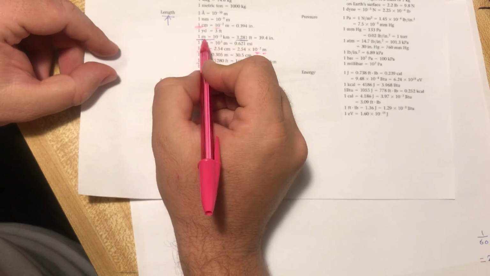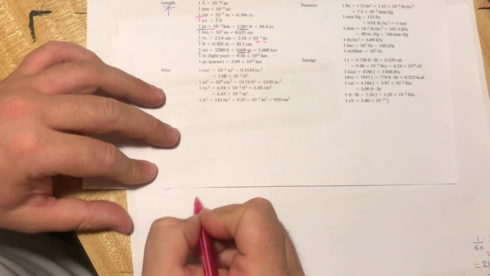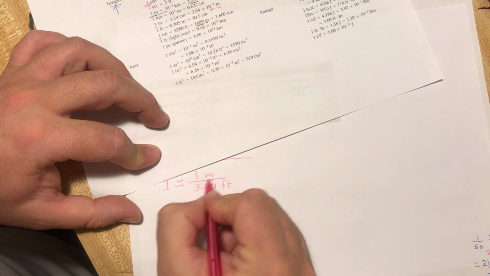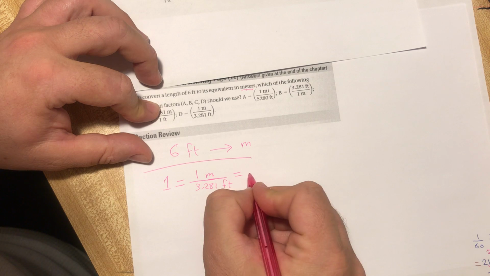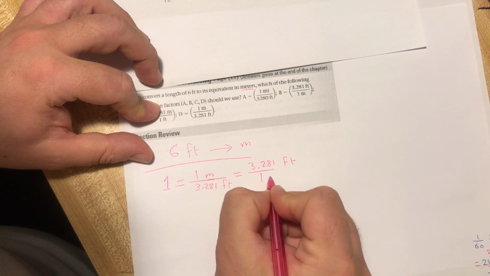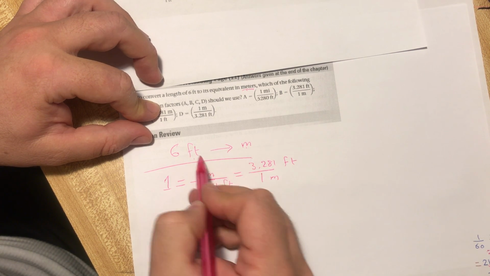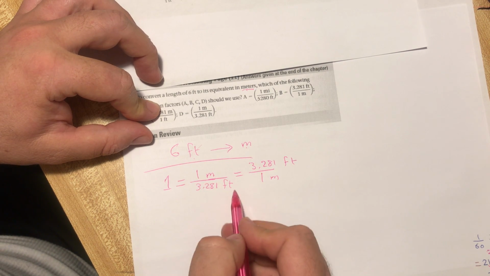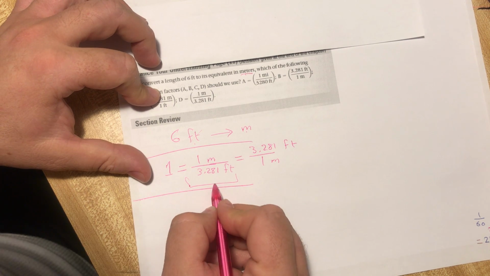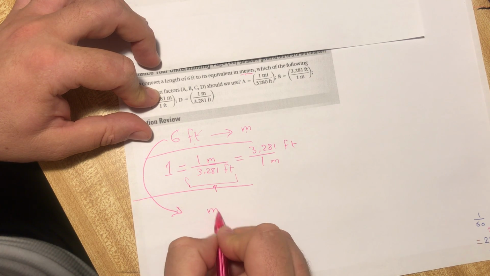Okay, what is a meter in foot? It is 1 meter over 3.281 foot, which is also equal to 3.281 foot over 1 meter. I will exchange from foot to meters, so I need to cancel the foots. I will use this value. Okay, I will use this one and compute the length in meters.